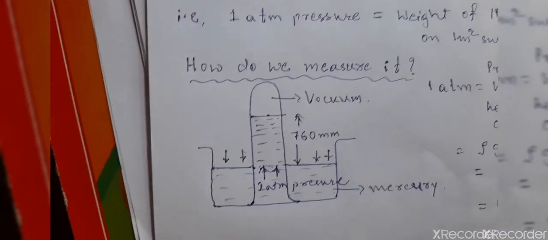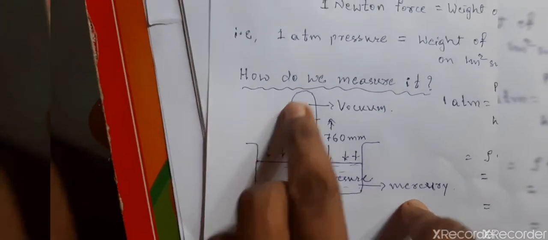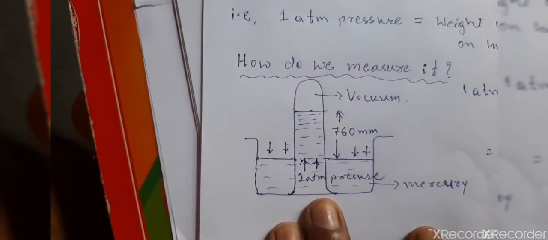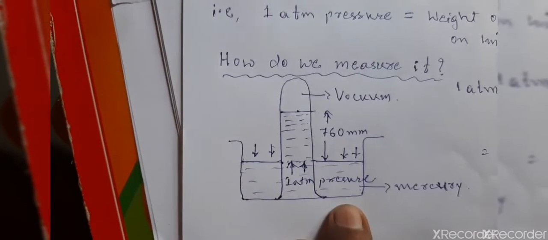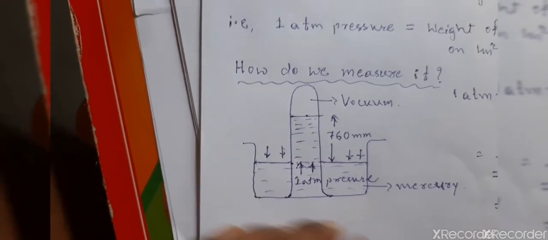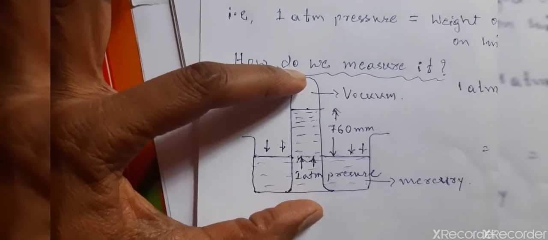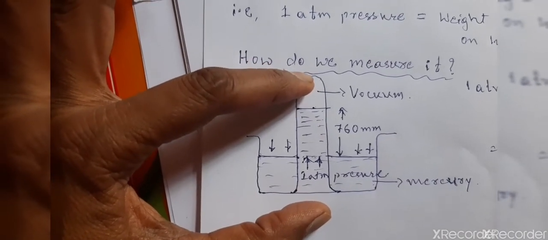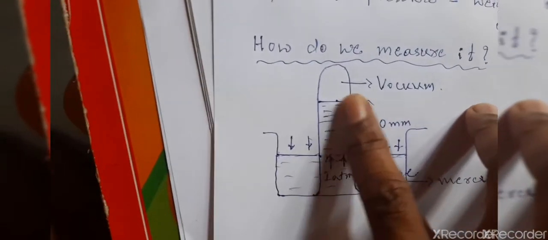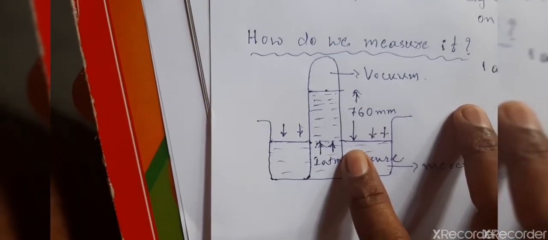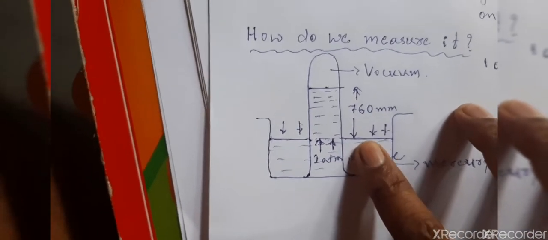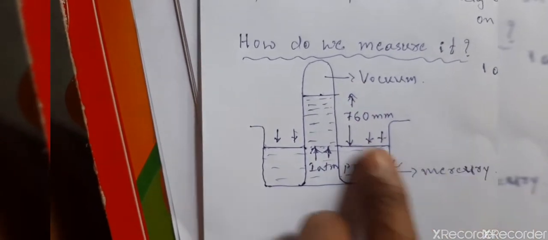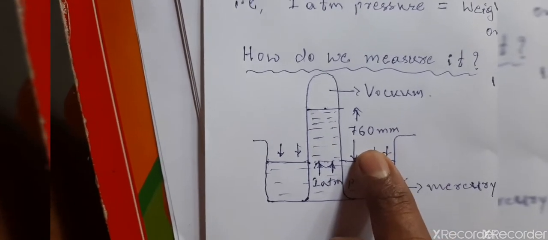It is simple. Take a 1 meter length test tube, completely fill it with mercury and invert it in the mercury bath. And now the height of the mercury column inside the test tube will come down and stop. If you measure the height of that column from the surface of the mercury in the bath, it will be about 760 mm. That means 76 centimeter.